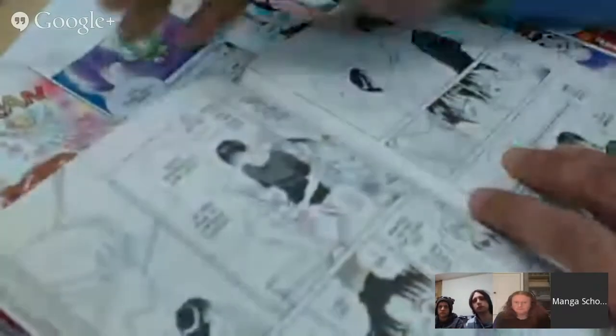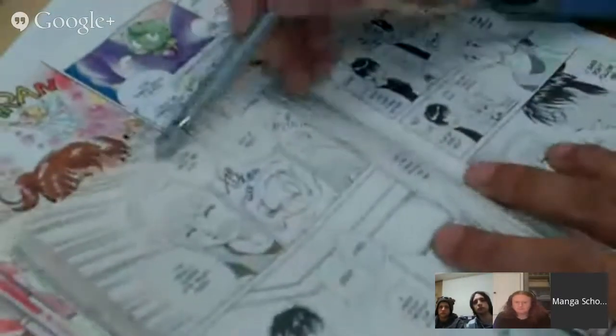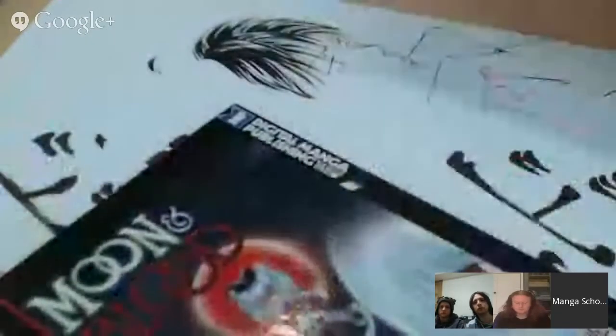Before Tezuka Osamu, Japanese manga was something the same as Western comics. Each panel is very independent, sort of very monotonous.